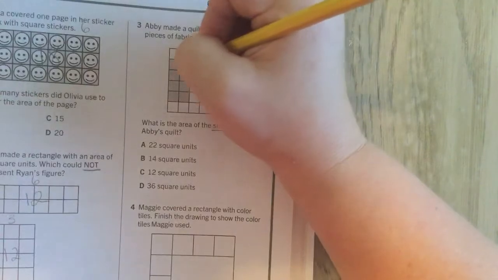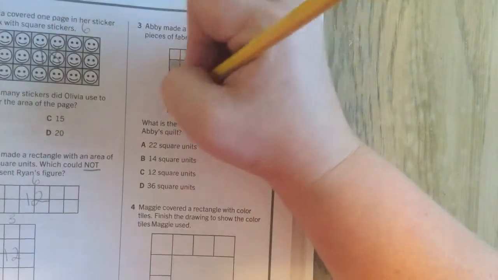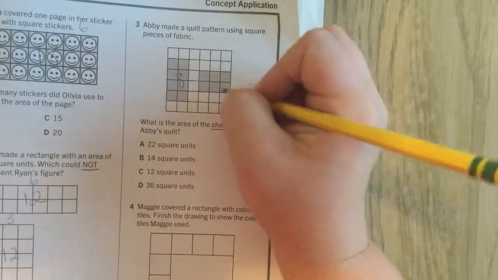Abby made a quilt pattern using pieces of fabric. What is the area of the shaded part of Abby's quilt? Very important, the shaded parts. So which ones are colored in? Well, there's 1, 2, 3, 4, 5, 6, 7, 8. Oh, but there's more to her pattern on her quilt. 1, 2, 3, 4, 5, 6.